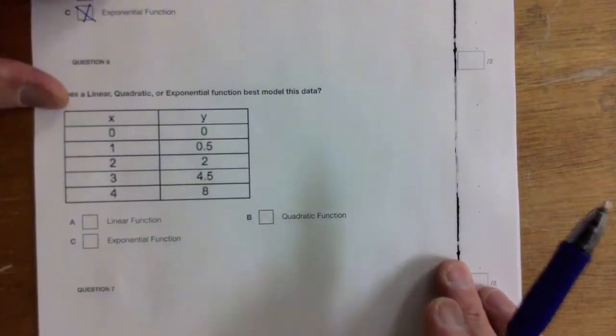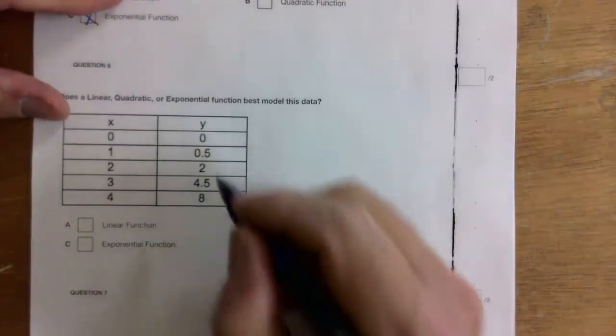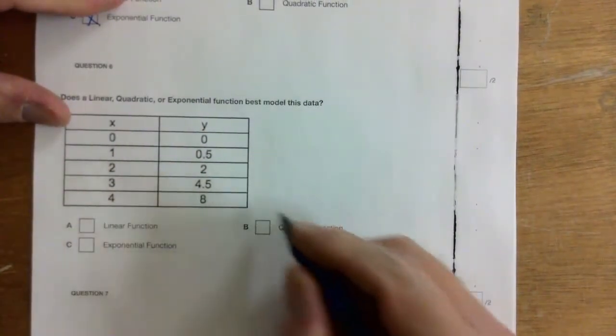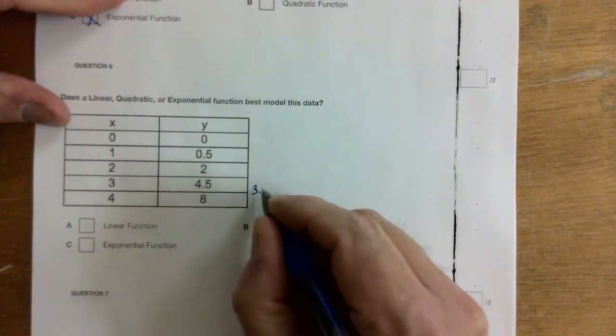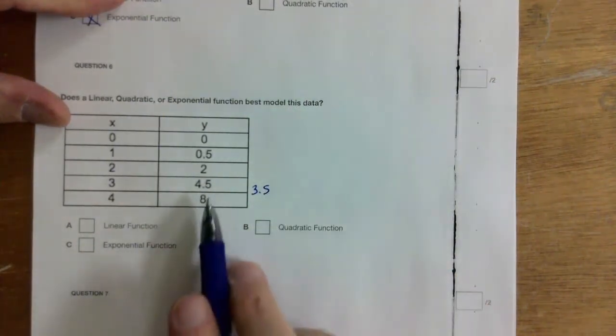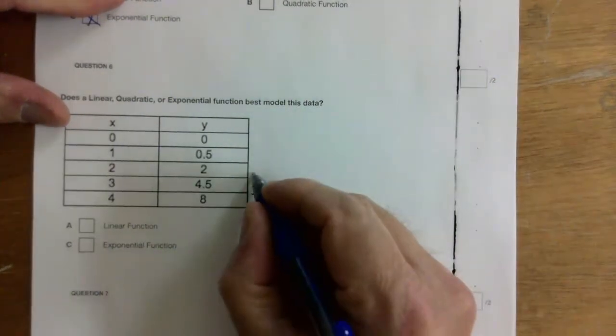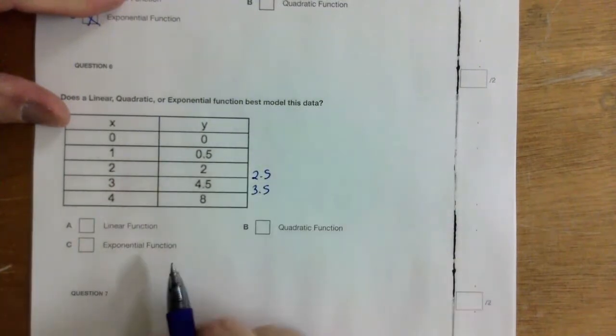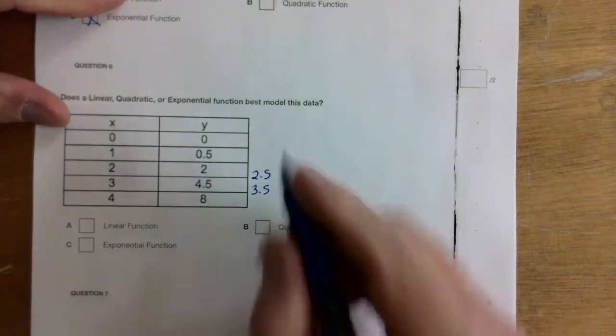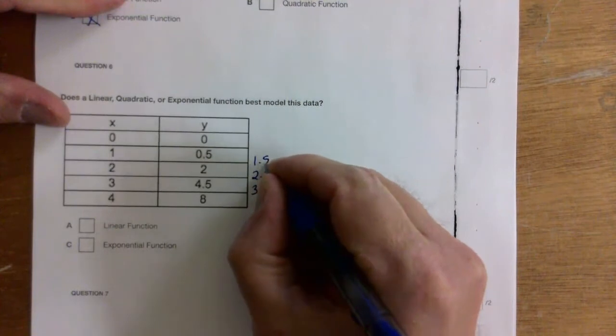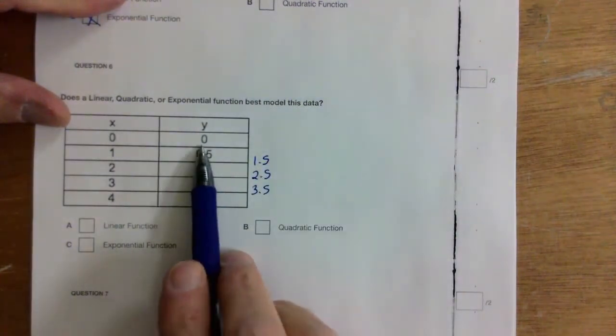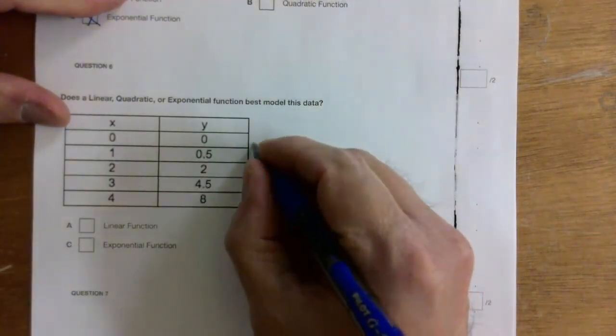All right, number 6. Guys, subtract. 8 minus 4.5, that's 3.5. 4.5 minus 2 is 2.5. 2 take away a half is 1.5. And a half take away 0 is a half.